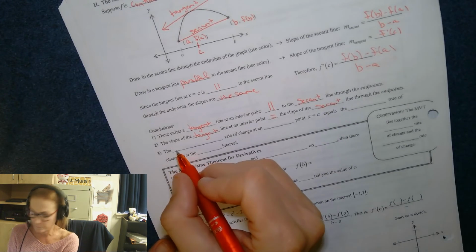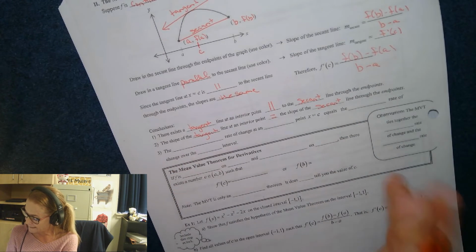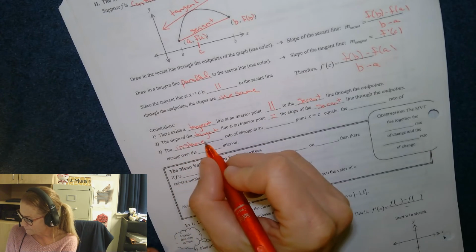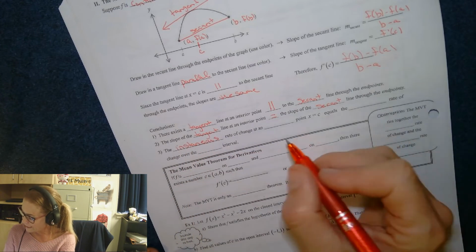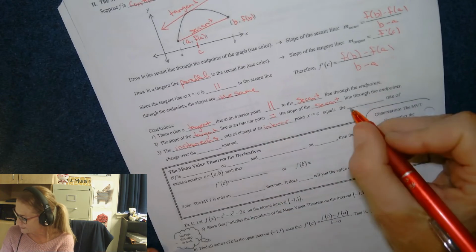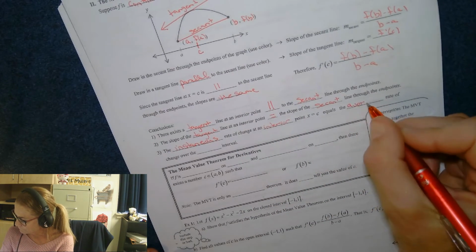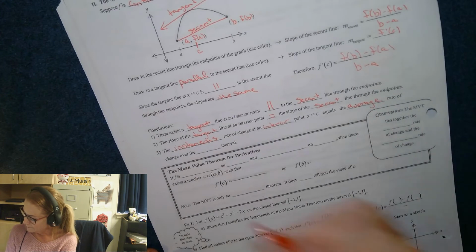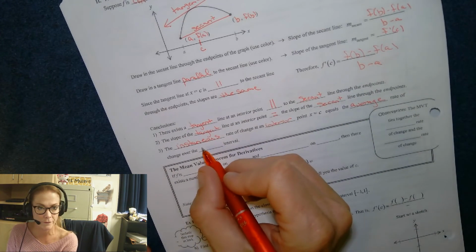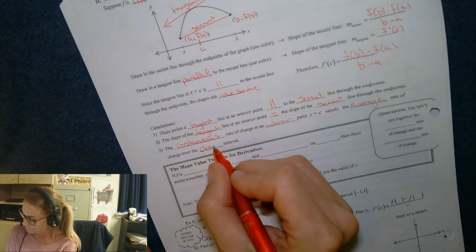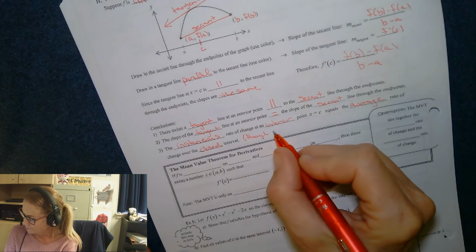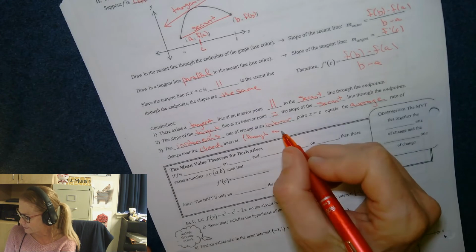We could extend this to the instantaneous rate of change at an interior point equals the average rate of change over the whole closed interval, through the endpoints.